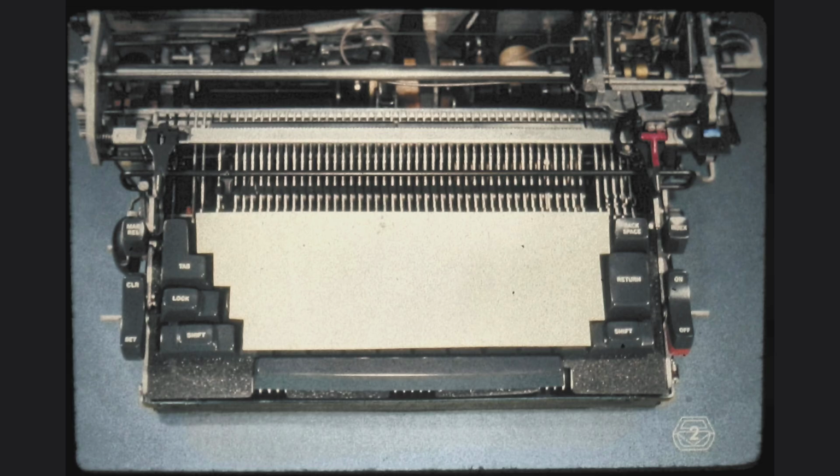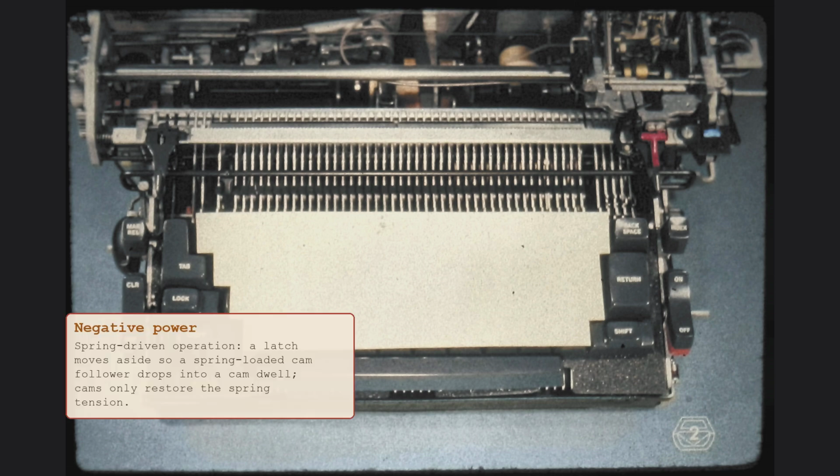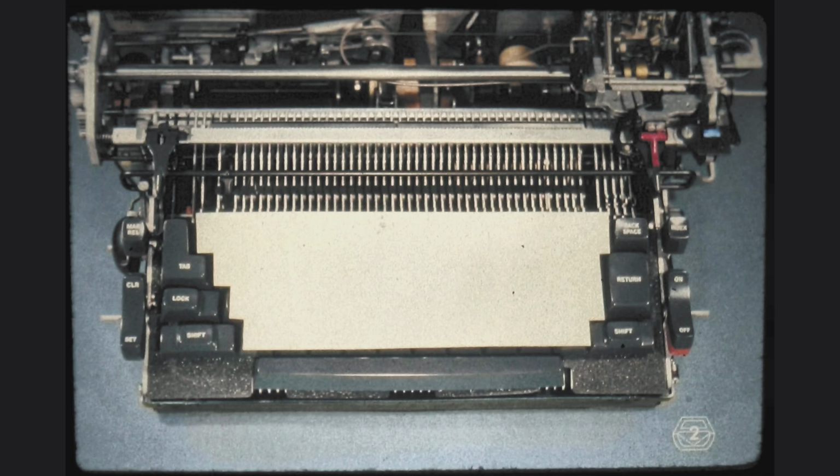In previous training programs, we have already seen that tab set and tab clear operations, the margin release operations, as well as tabulation engagement, are very simple manual functions, meaning that they do not require any positive nor negative power in order to be carried out. They depend entirely on the effort or force supplied by the operator in order to function.